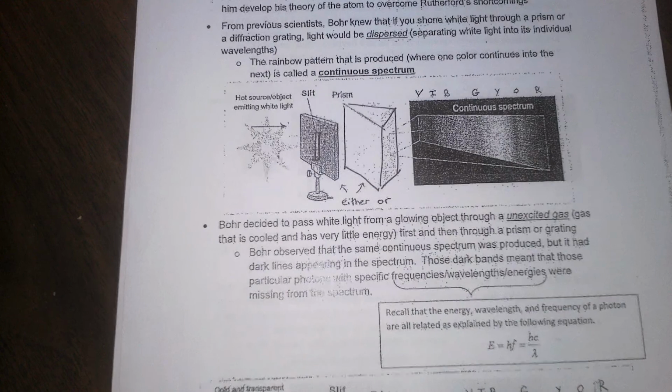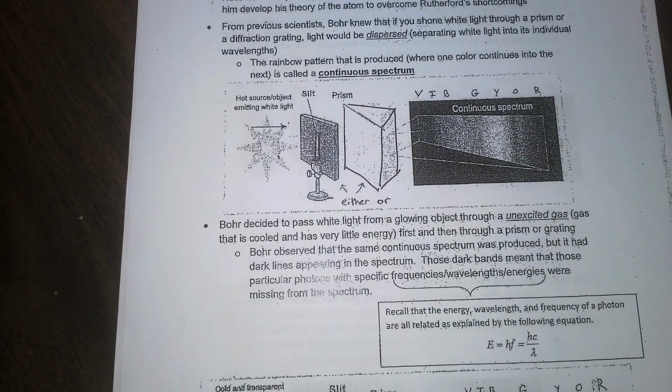So he put white light from a glowing source through an unexcited gas, meaning that it doesn't have very much energy, and then through the prism. What he saw was a spectrum that had dark lines and bright lines. Dark lines were in relation to photons that had very specific frequencies, wavelengths, energies, take your pick, that were missing from the spectrum.